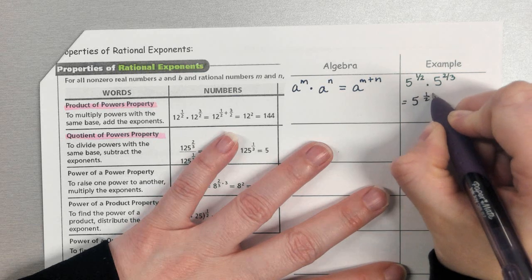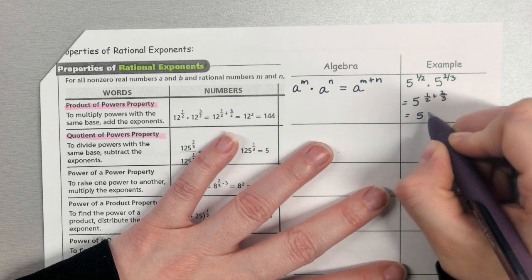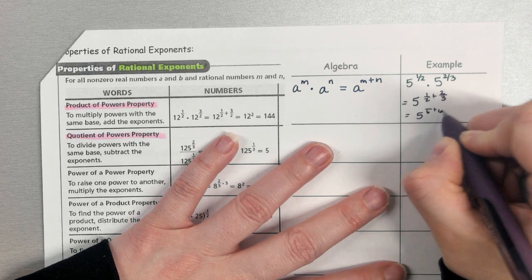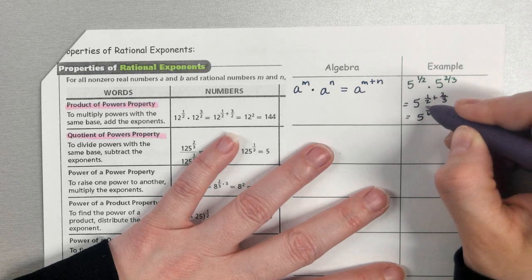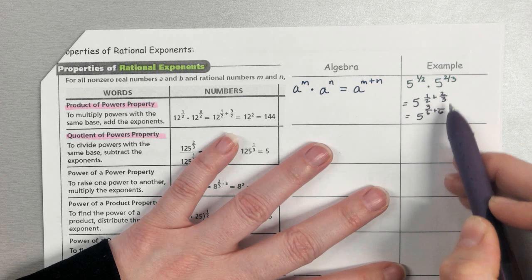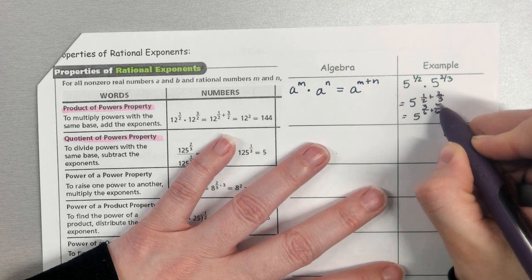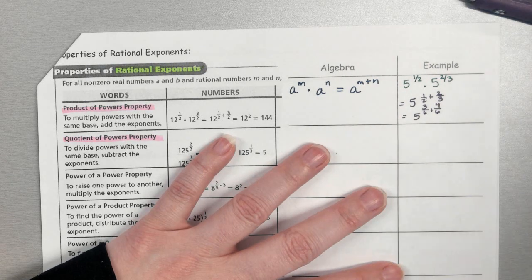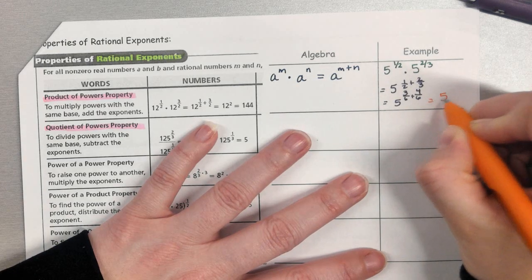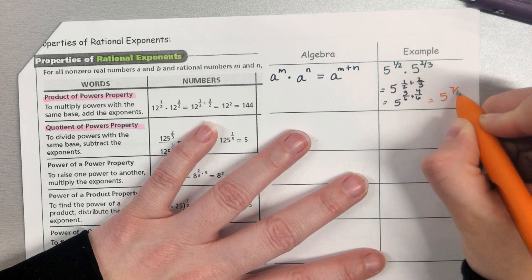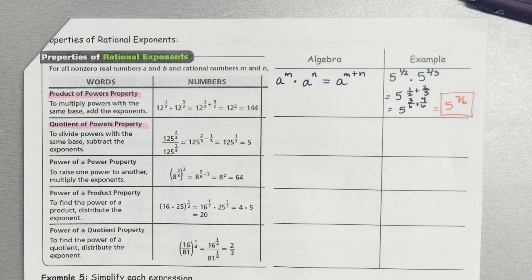If we're adding 1/2 and 2/3. Yep. What's the denominator going to be? 6. Okay, so if it's 1/2, what goes on top of 6? 3. 3 over 6. To get from 3 to 6, you multiply by 2. So 2 times 2 is? Good work. Okay, so then you have 5 to the power of 7 over 6, and you can leave your final answer like that.